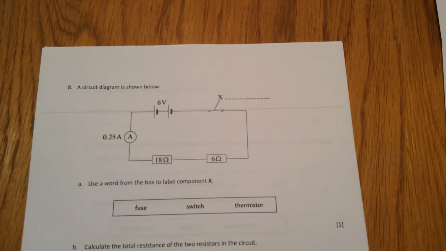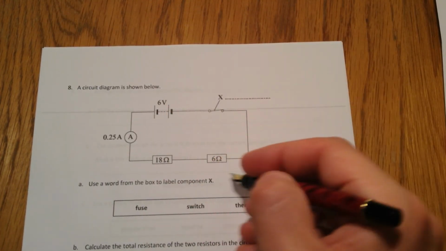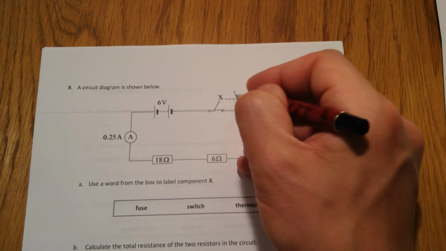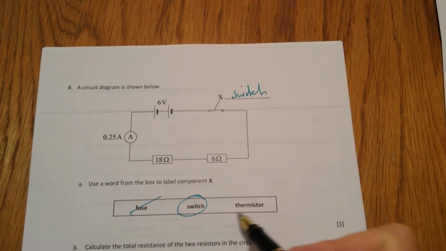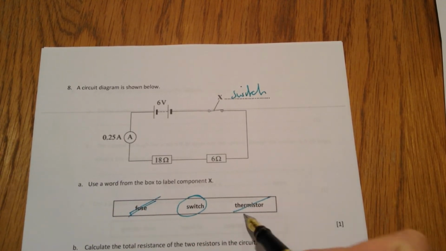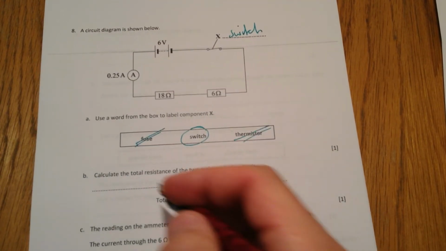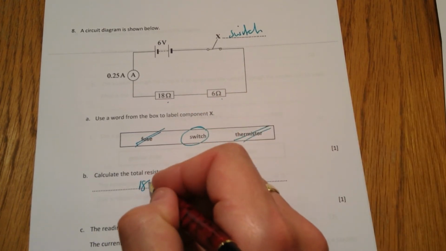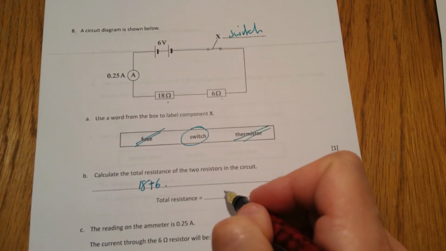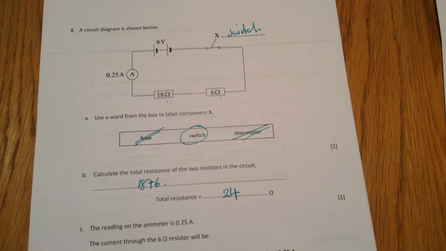Right, electricity now. What is the X? Well, you should know it's a switch, but you're given 3 choices, and let's hope nobody guessed either of those two. What's the total resistance? Well, in series, all you do is add together the resistances, which gives you 24 ohms.